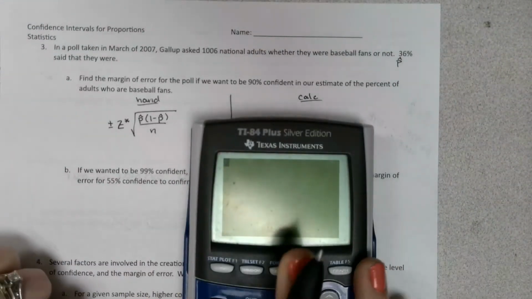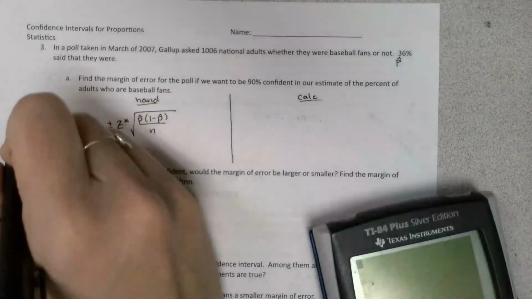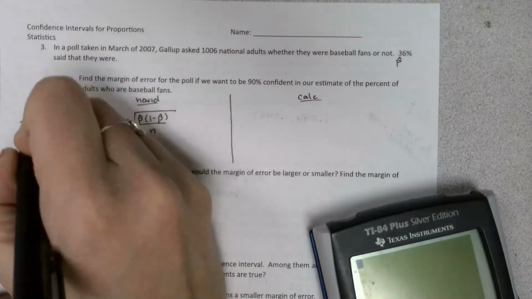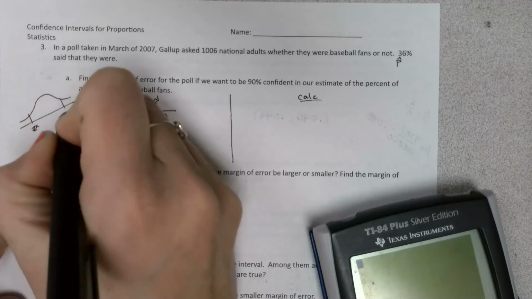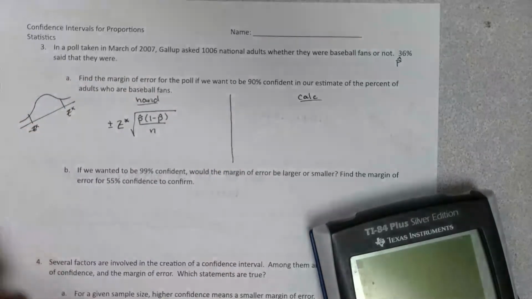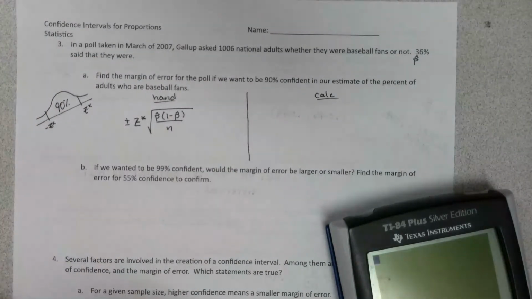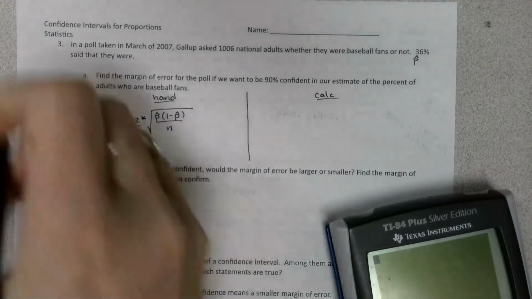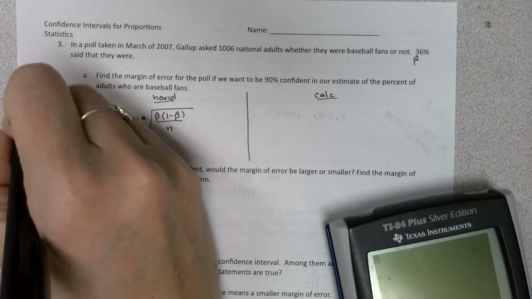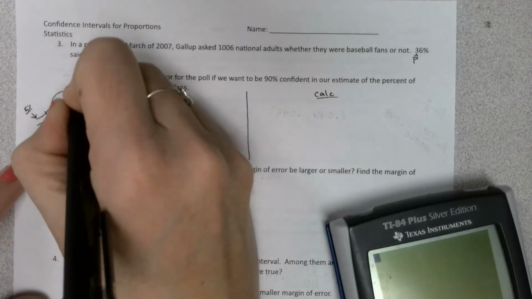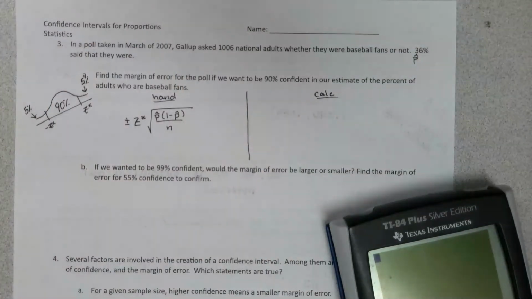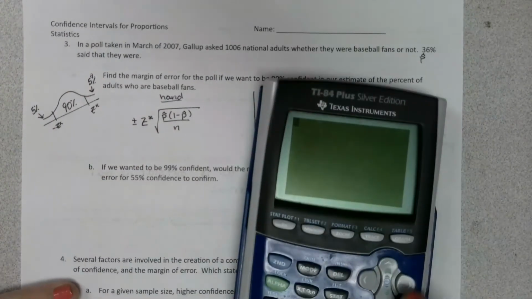So first of all, our 90% confidence, and remember what that means is we're looking for these two critical values, one positive, one negative. We want 90% in the middle, so that leaves 10% left over, which has to get divided. So each one of these little tails is 5%. So when it asks for area to the left, we have to use 5%, not 10%.